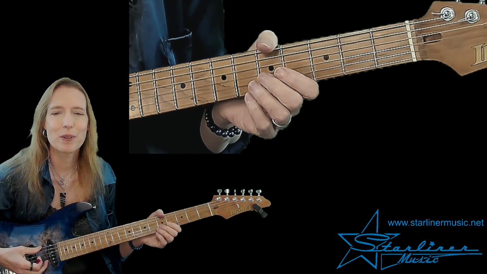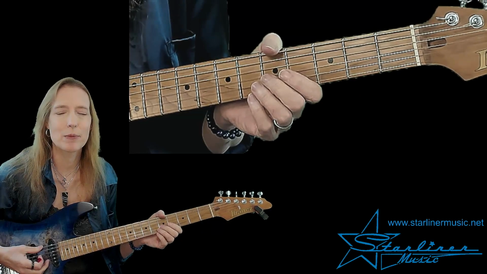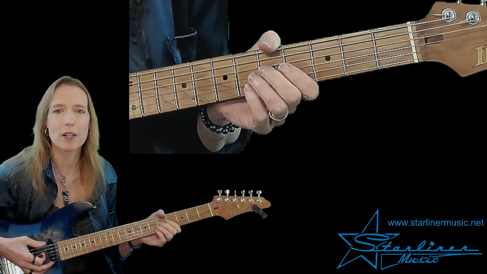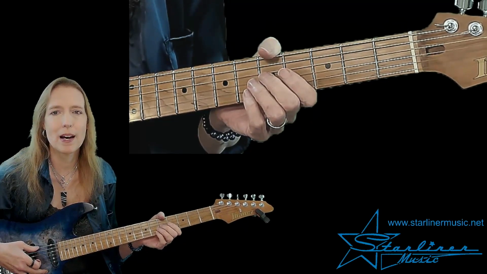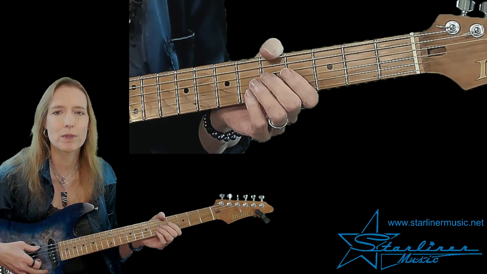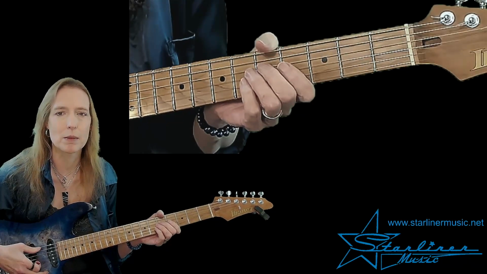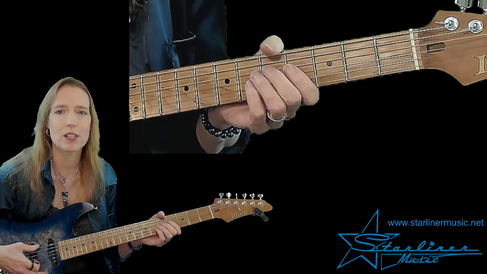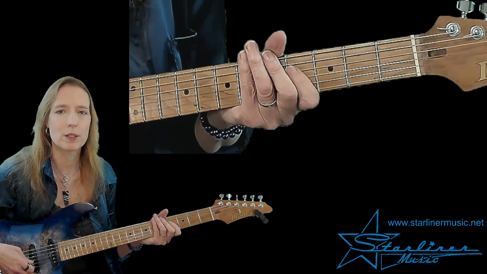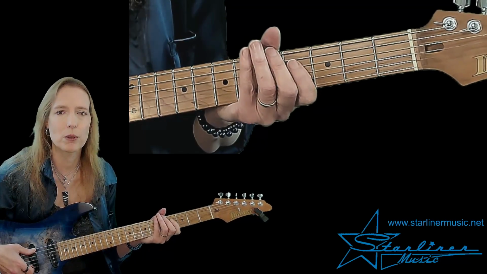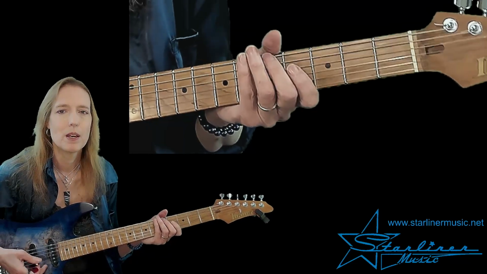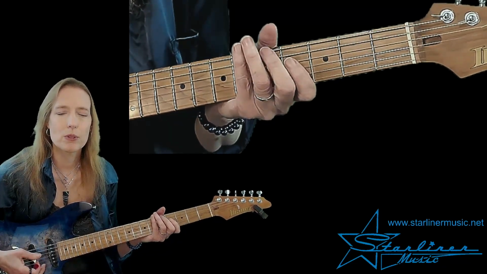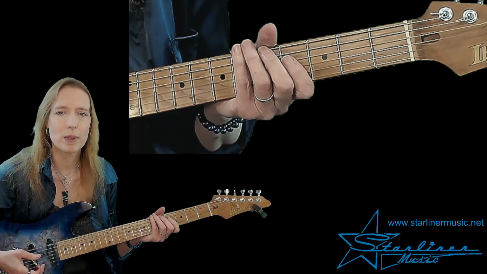All right, here we go with major triads within the CAGED system. So we're talking about arpeggios here. Thus far, we've looked at the major third and the perfect fifth within the CAGED system. If you haven't seen those videos, you need to check those out before going on to this video if you're not familiar with thirds and fifths in the CAGED system. So we're going to assemble those together and create triad arpeggios.